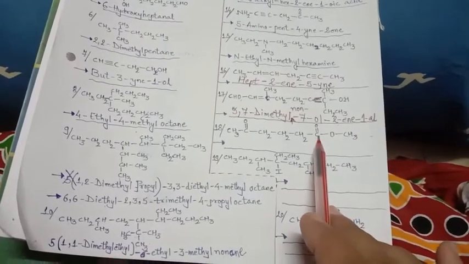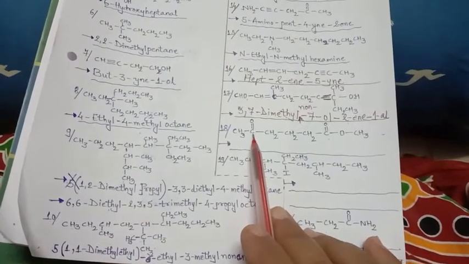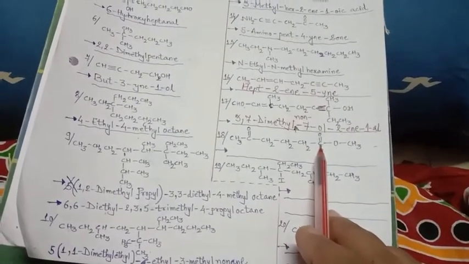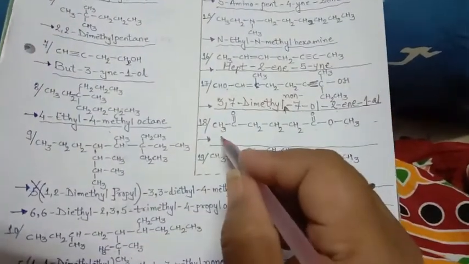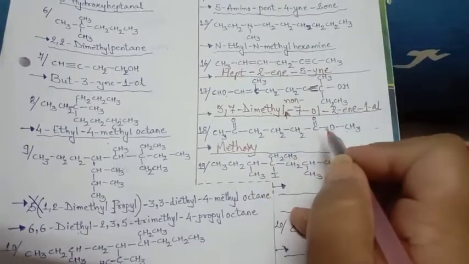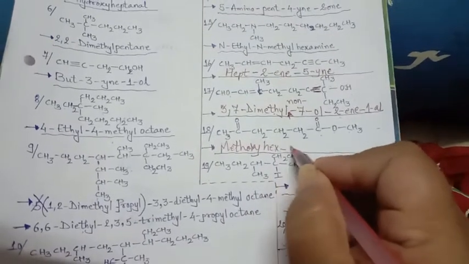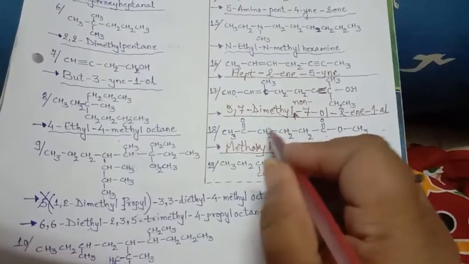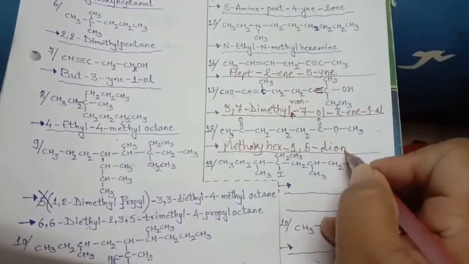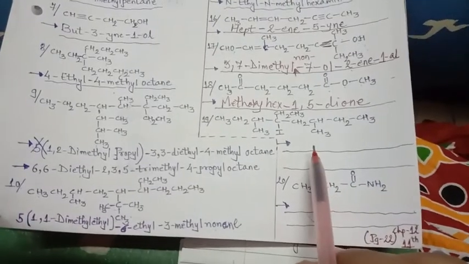Now the attached carbon will be considered first, because here you see 1 and 2. So here on number 2 it will be the ketone group, and here it is on first. So we will start from here. Clear? So what will be our name? It is methoxy. Then total 1, 2, 3, 4, 5, 6 parent chain. So hex, 1, 5 dione. Right? Clear? How to give the name? Right? Let's come to the next now.